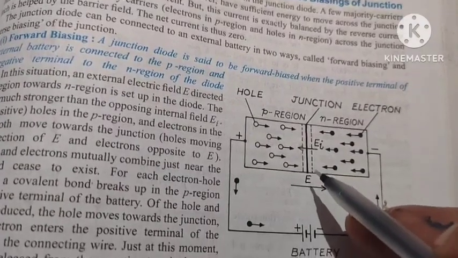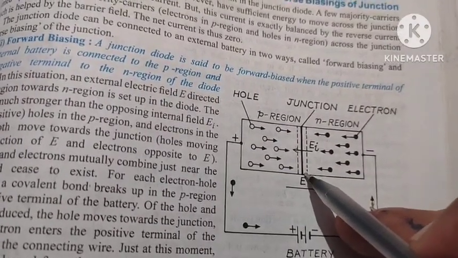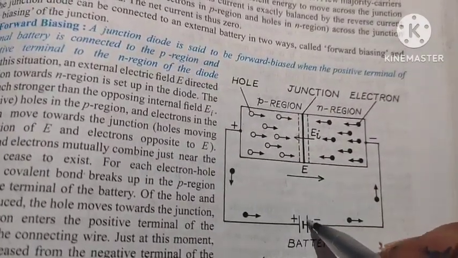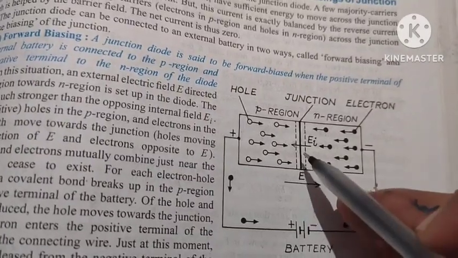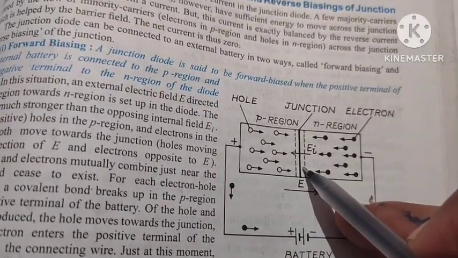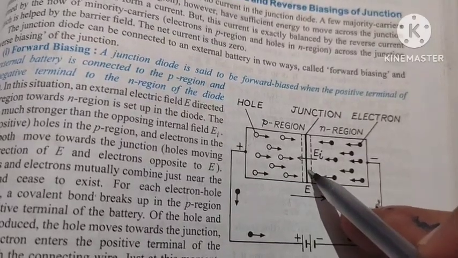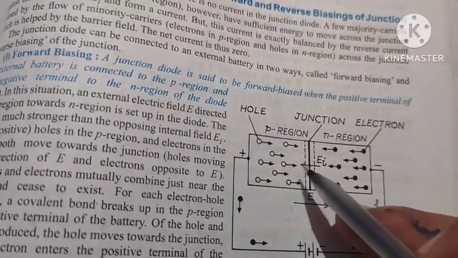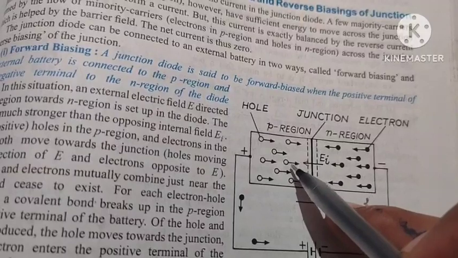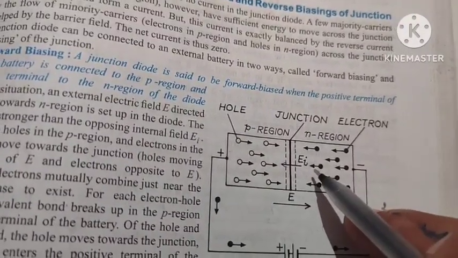Initially, suppose the potential barrier for germanium is always 0.3 volt. Suppose I apply 0.1 volt from the battery, then the net potential barrier would be 0.3 minus 0.1, 0.2 volt. So there is still a potential barrier. Because of that, the current will not be that much, because majority charge carriers still find it difficult to cross the junction.